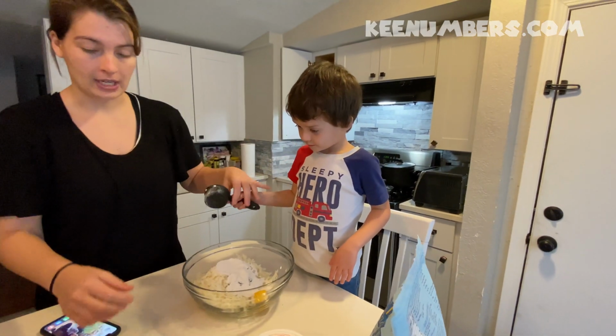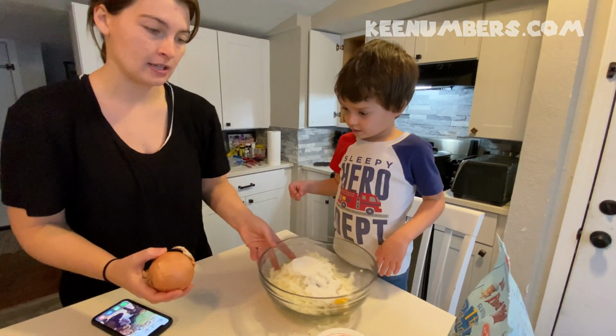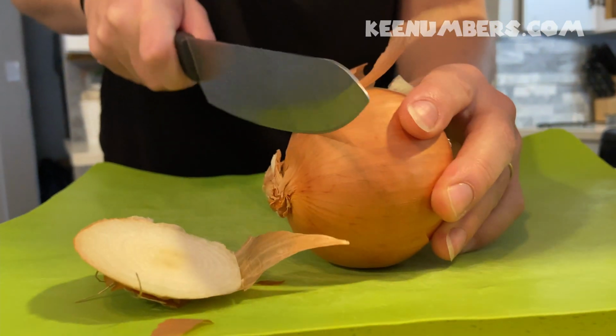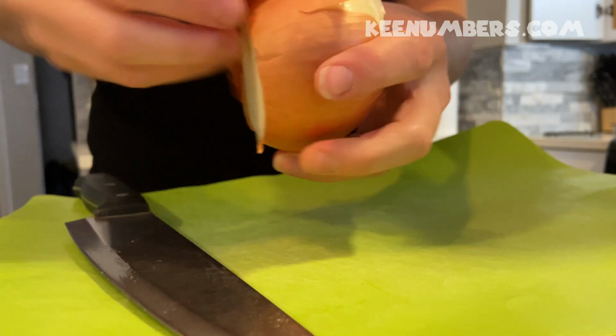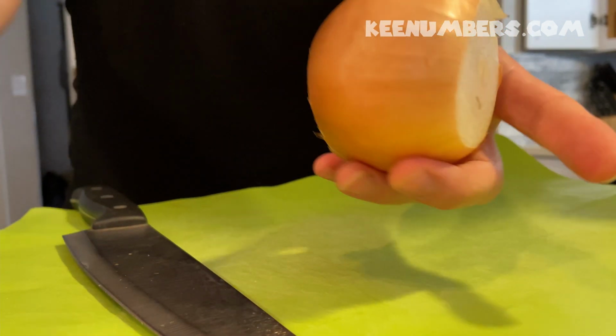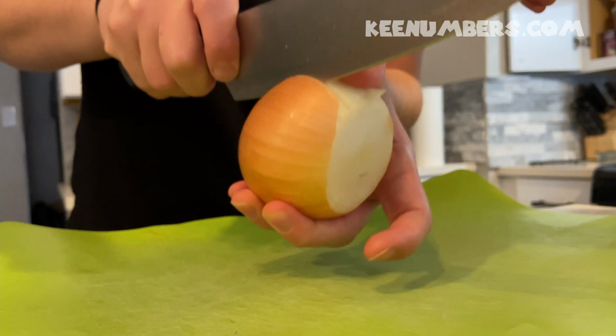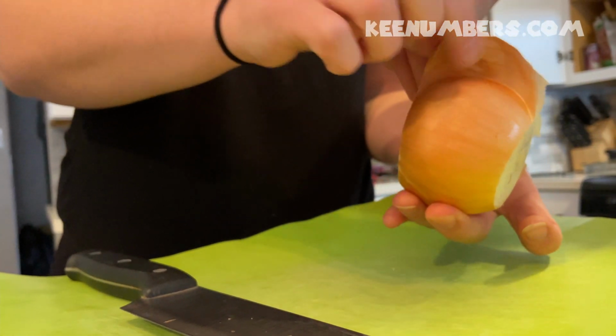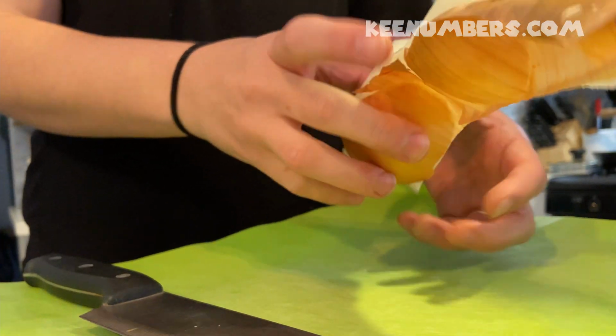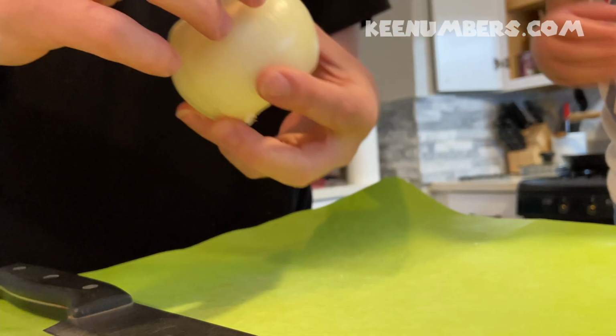And now we need to cut up some onions. Throw that in the sink. And we gotta peel this off, and kind of cut that like that. And then you can just peel that off, right here, because we don't want any of that brown stuff. We just want the white.